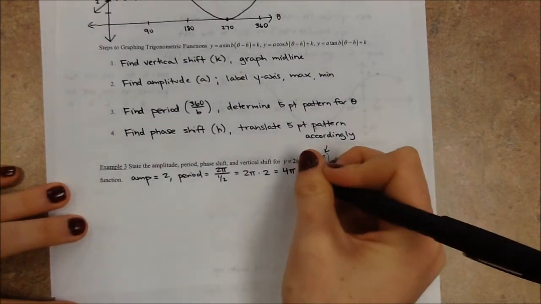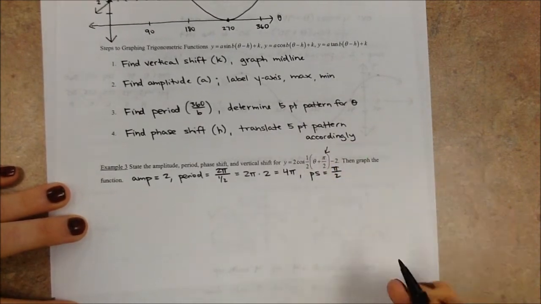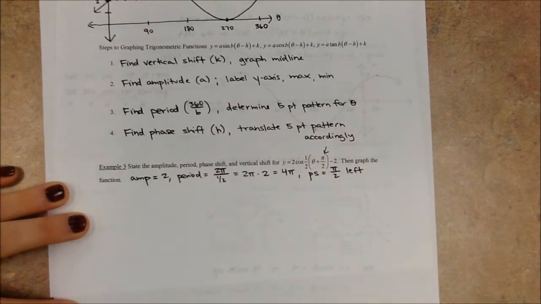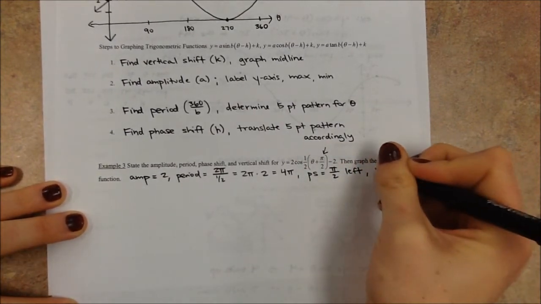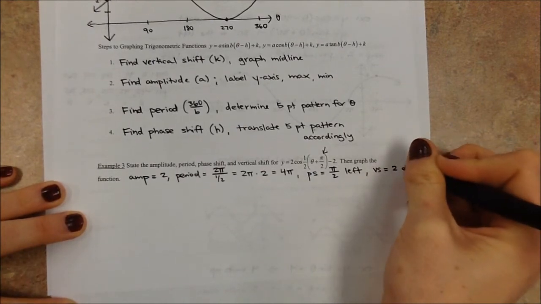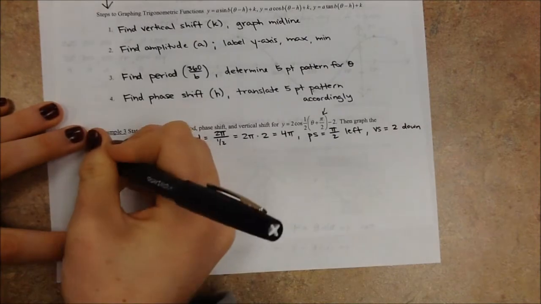All right, my phase shift is pi over 2 to the left. Pi over 2 units to the left. And then my vertical shift is going to be 2 units down. Okay, so that is what I'm going to start to set up here.